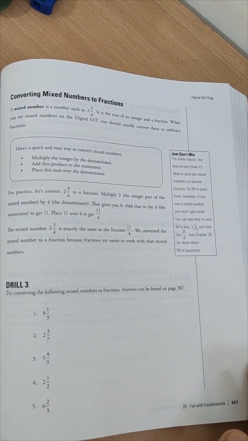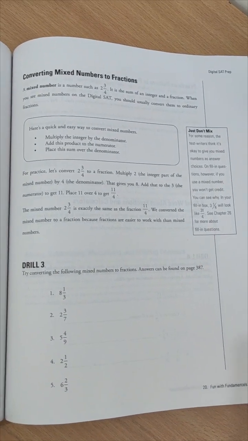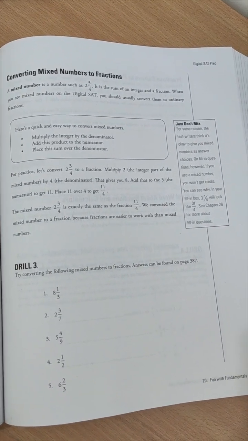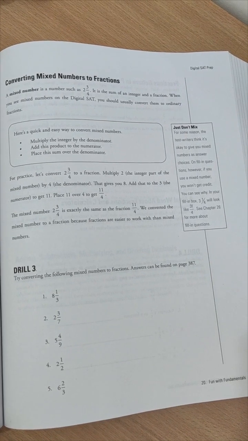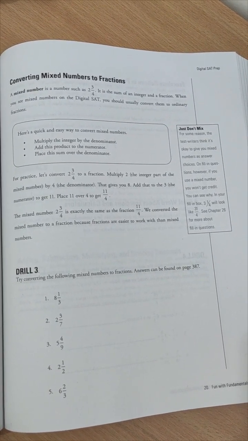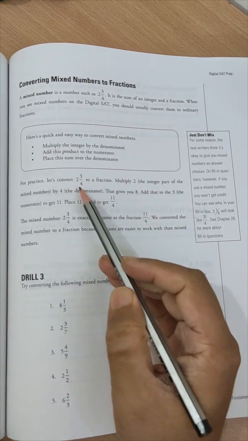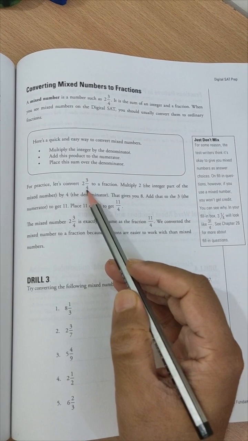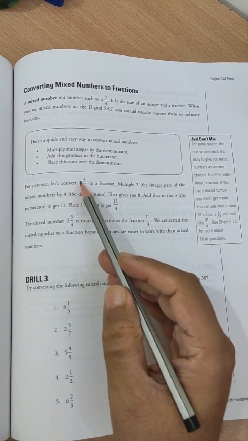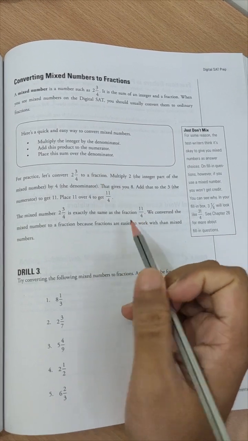Let's look at this chapter on converting mixed numbers to fractions. And there's a bunch of rules given here about how you should go about converting mixed numbers to fractions. And I think this is something that's taught to all of us, even in school, that for a number like this, you should first multiply 4 with 2 and then add it to 3, and then the resultant thing gives you the fraction number.